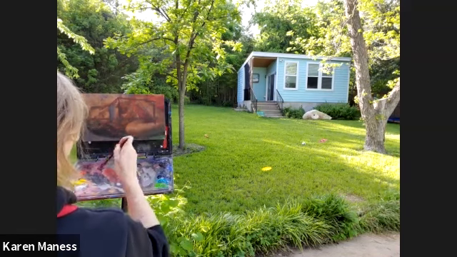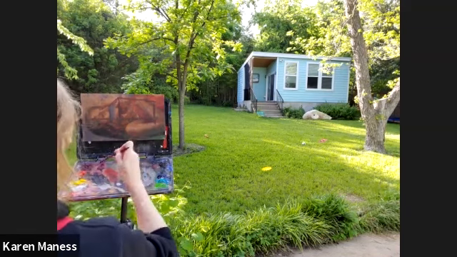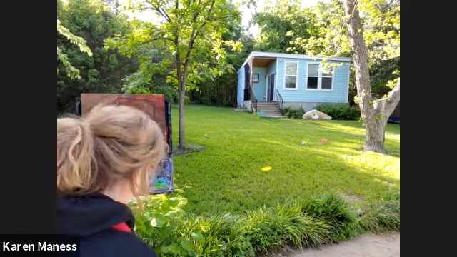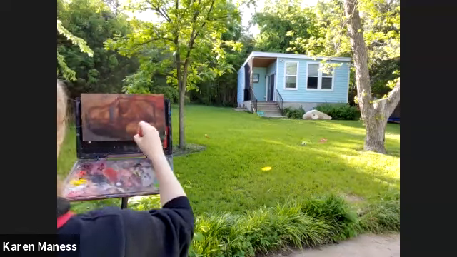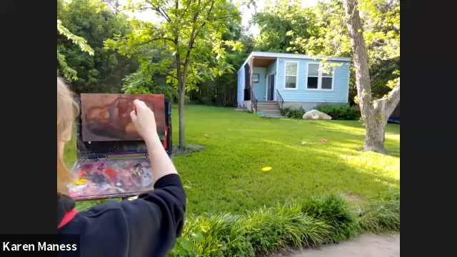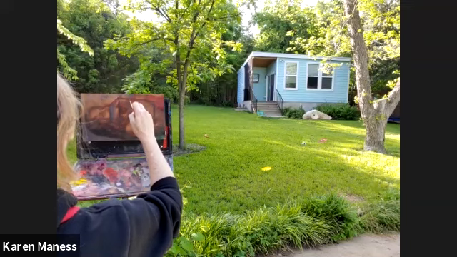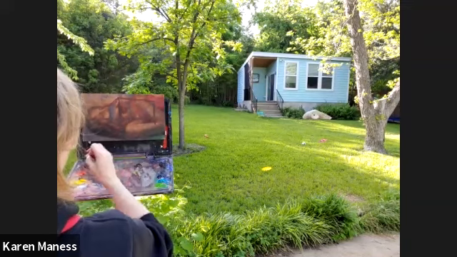All right. So this first X helped me to find where the edge of the porch is. So that is now here. Yes, that's there. All right.